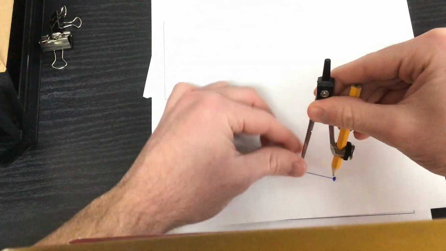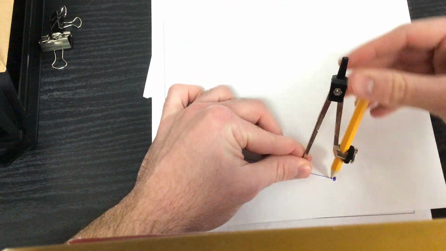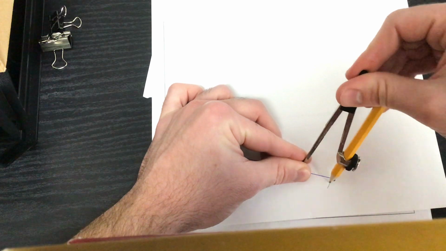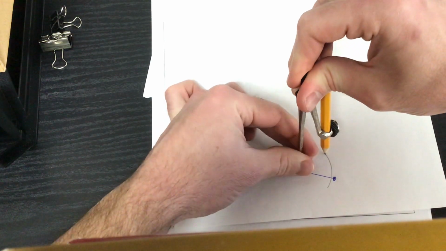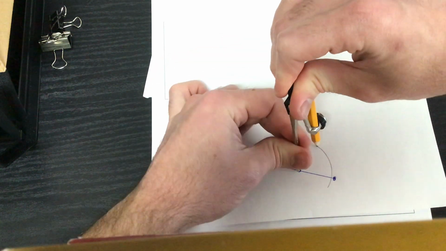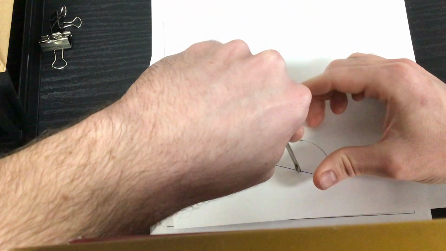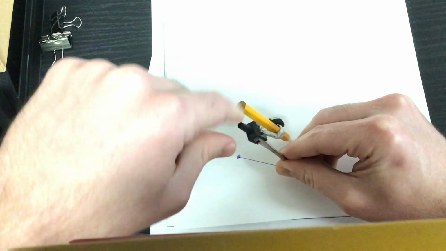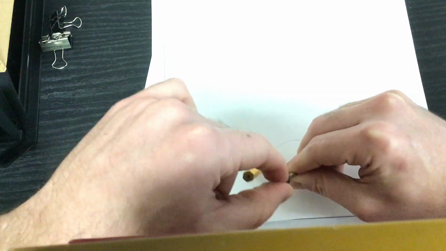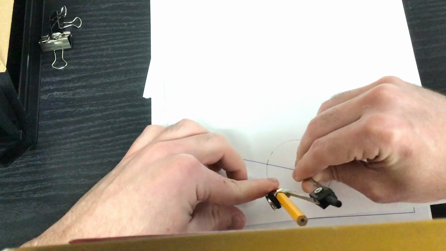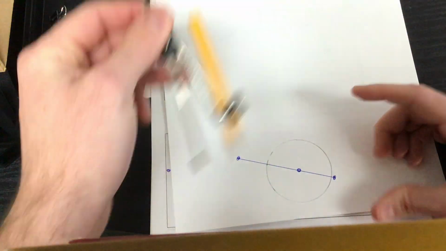I'm going to open it up. I want to make sure that it intersects my segment twice. So I'm not going to make this circle any wider than I need it to be. I'll make my circle. There we go, there's my circle.